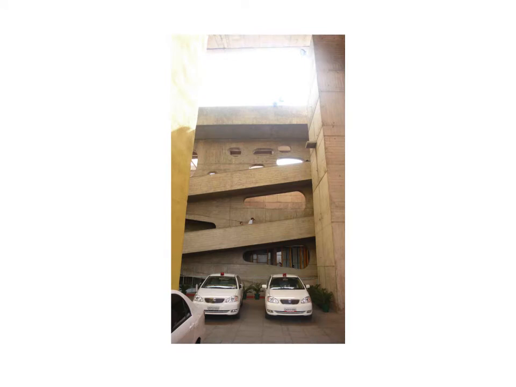Staying in India and looking at a more modern example of the use of ramps, this is a photograph of the High Court building in Chandigarh.